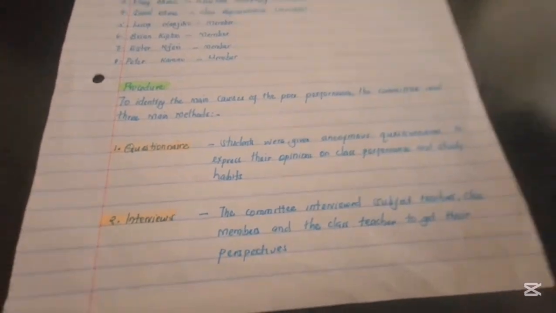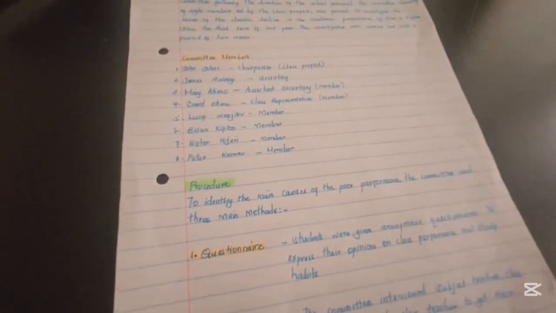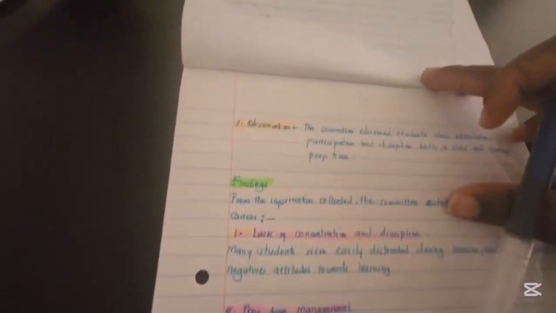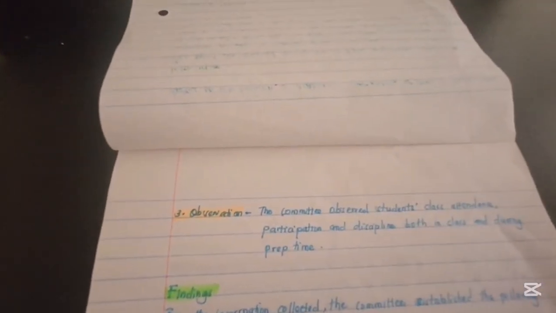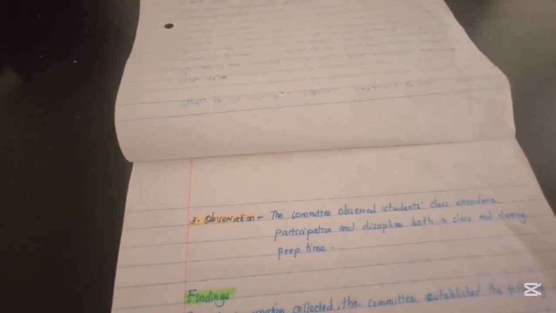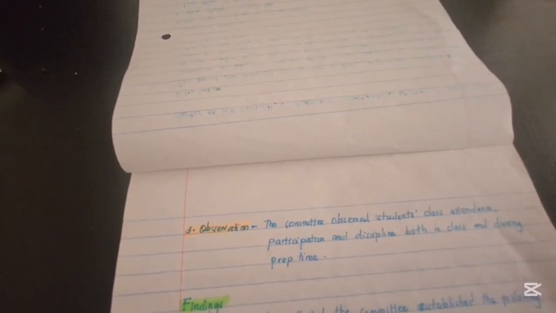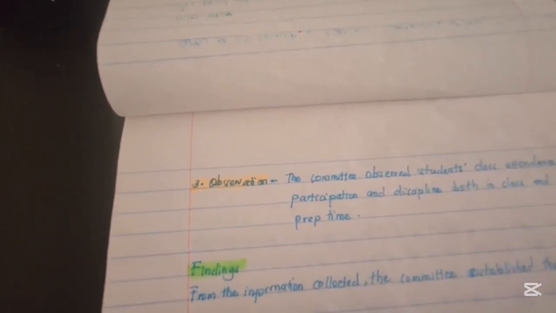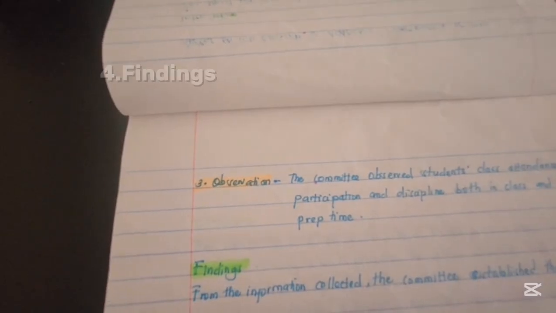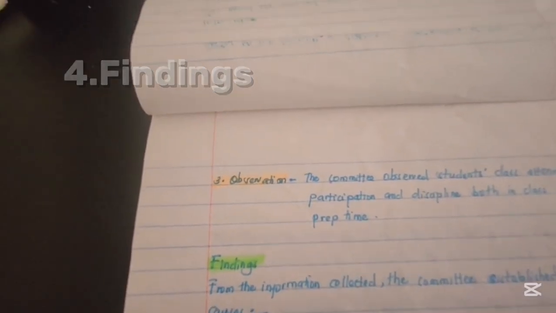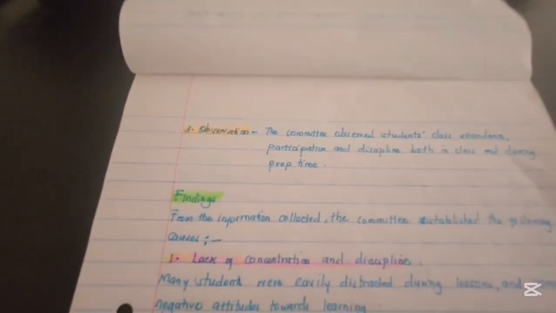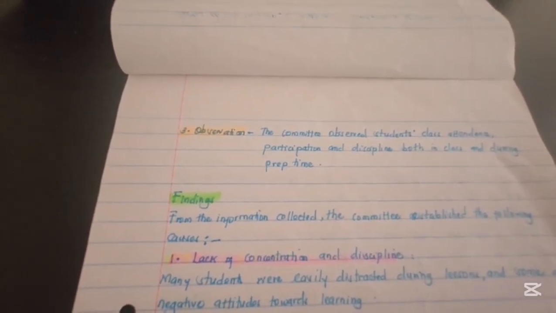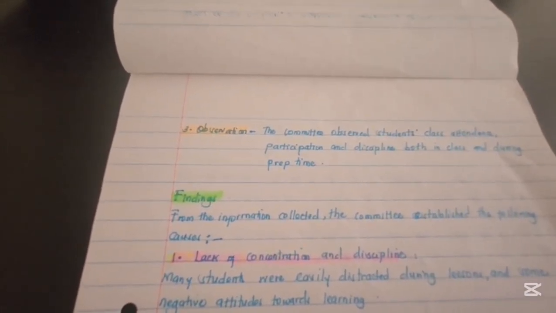We also used another method in the procedure: observation. The committee observed student class attendance, participation, and discipline both in class and during prep time. Now, when you're done with the method of data collection or the procedure, you go straight to findings. What did you find from this? From the information collected, the committee established the following causes.